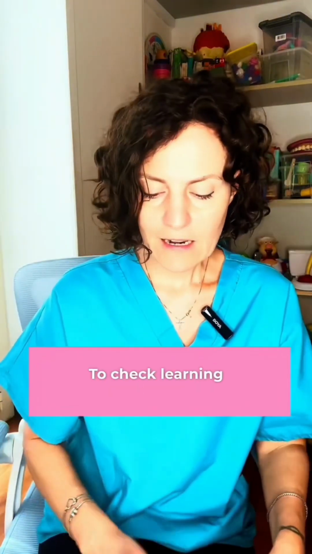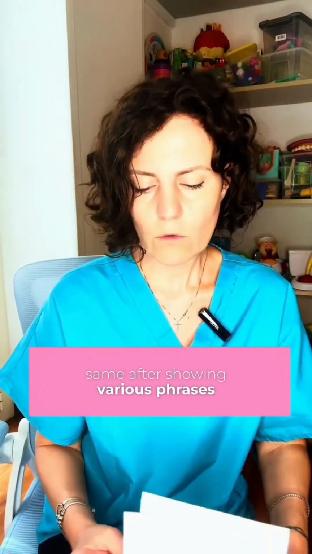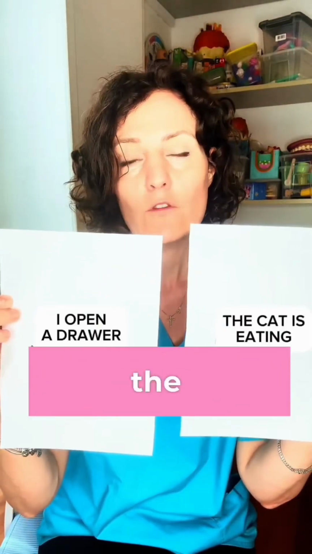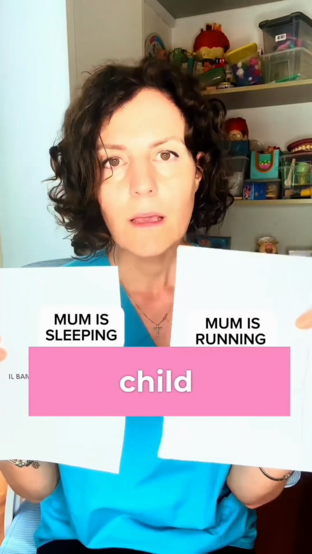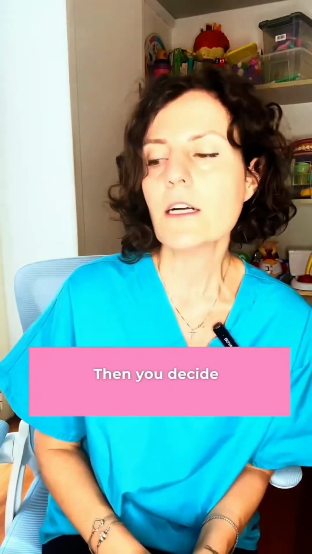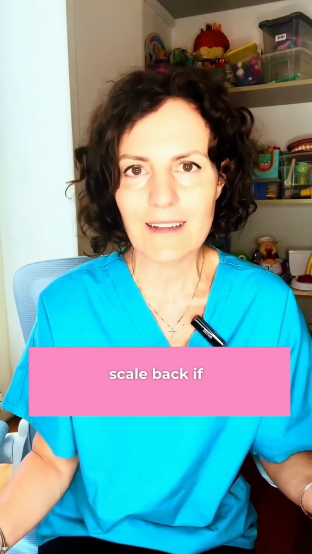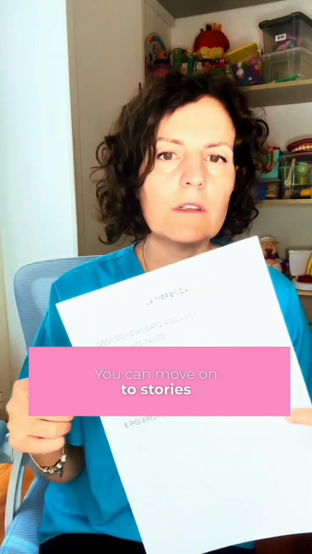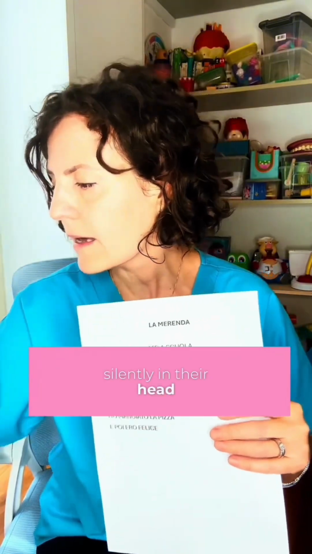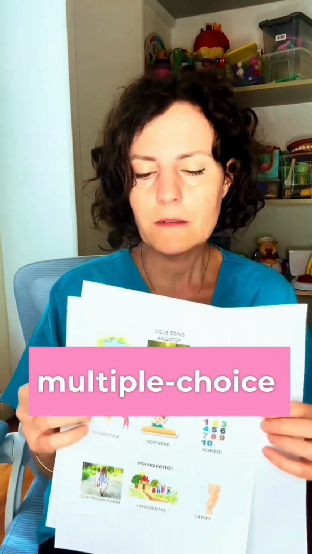To check learning, I do the same after showing various phrases. I don't match image to text. I just show the text. I open the drawer and the child points. Mom's asleep and the child points to the right phrase. Then you decide when to proceed. Always aim higher. You can always scale back if needed. You can move on to stories. Present a simple story for them to read, sometimes aloud, other times silently in their head. Then check comprehension with multiple choice questions.